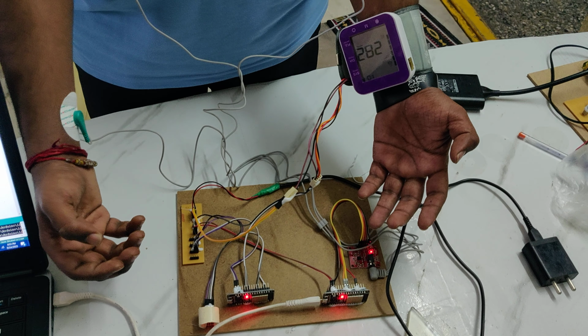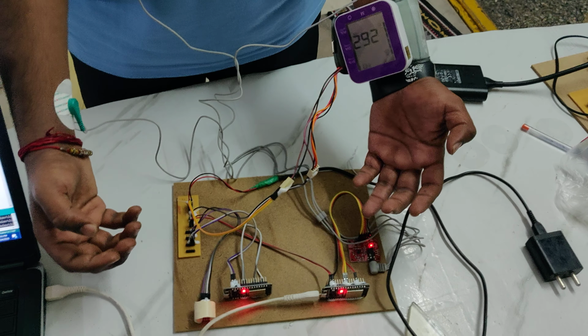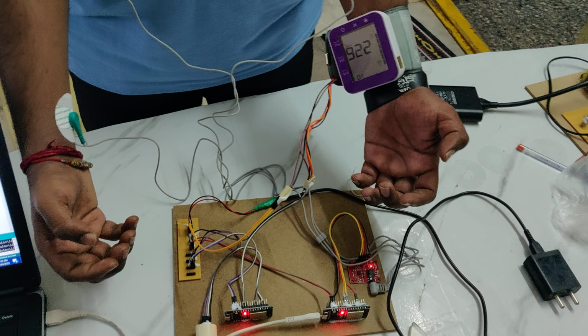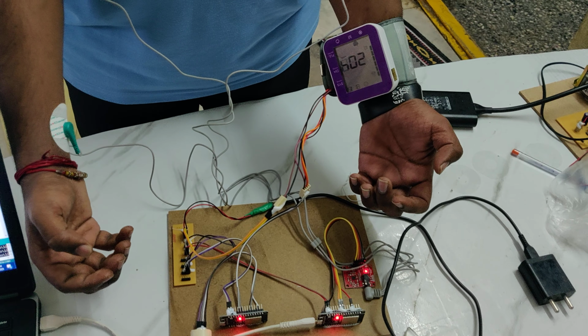Slowly it will release the air and calculate, and at the end it will display the captured values of systolic, diastolic and heart rate.